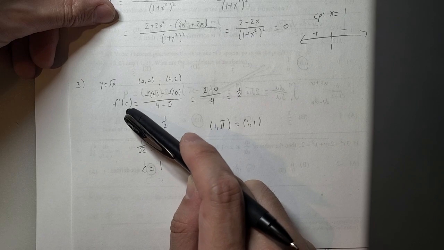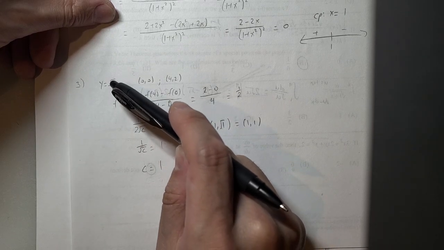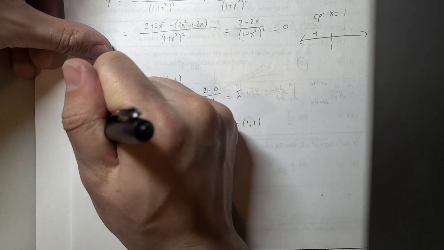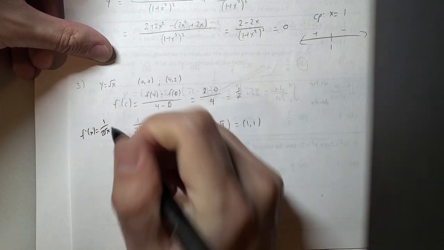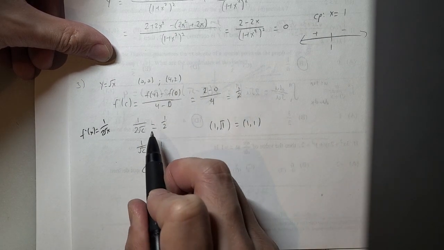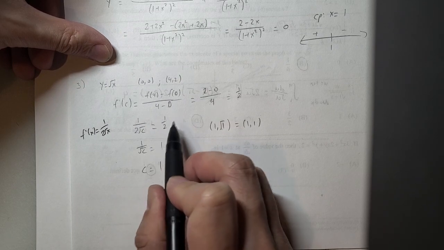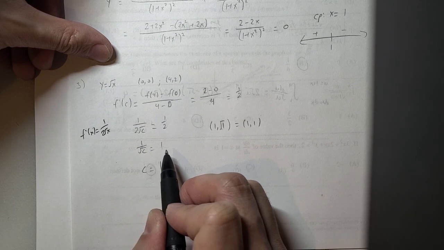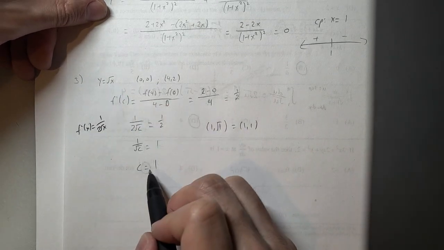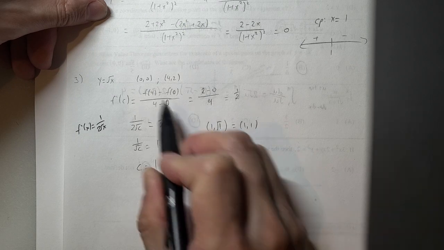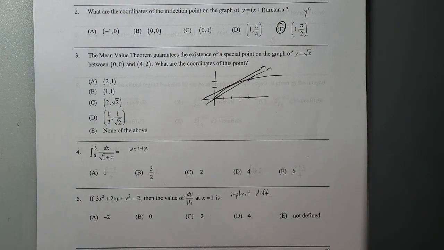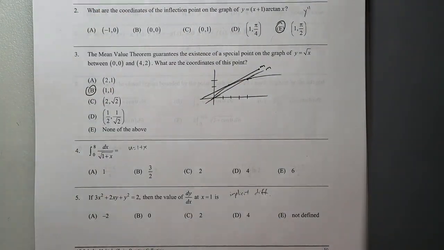So what is f prime of c? It's just 1 over 2 root c. f prime of x is 1 over 2 root x. So we just evaluate at x is c. So 1 over 2 root c is half. We start solving for c. This half on this side and this half on this side would cancel. So 1 over root c is equal to 1, or c is equal to 1. Okay? So that's the x coordinate. What's the y coordinate? We plug it in there. Square root of 1, which is 1, so the point is 1 comma 1. Okay? So the answer is B.